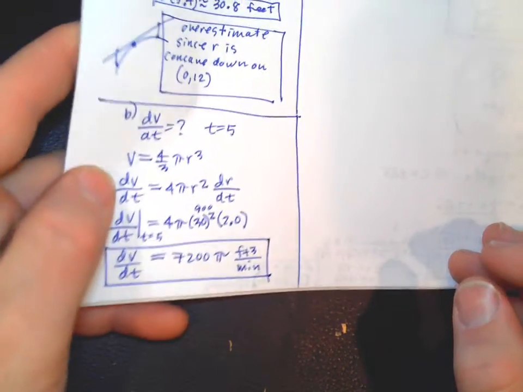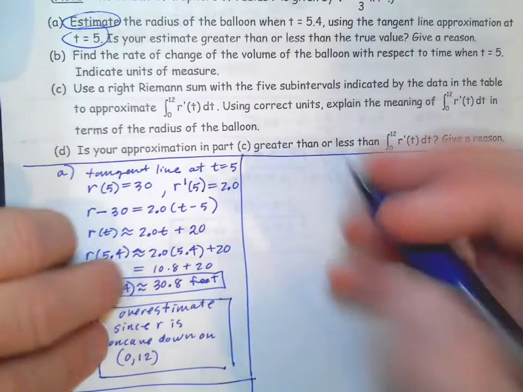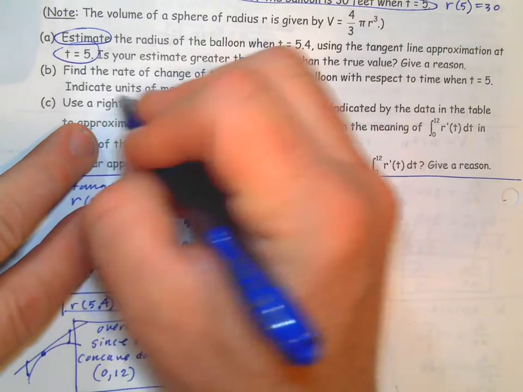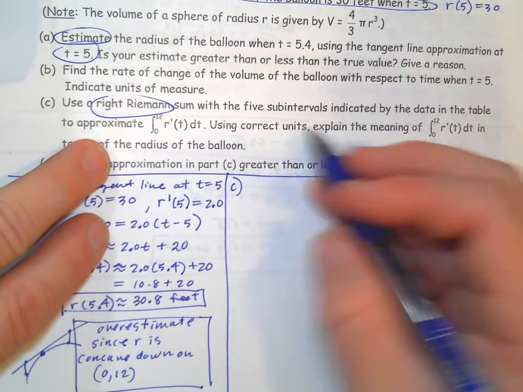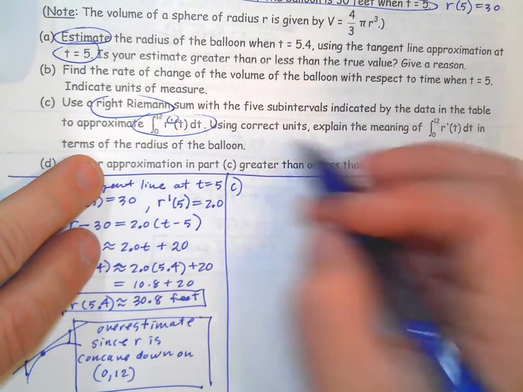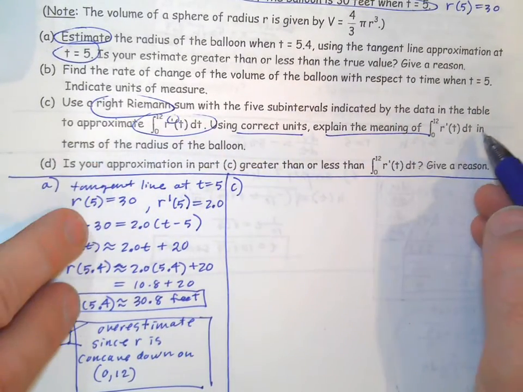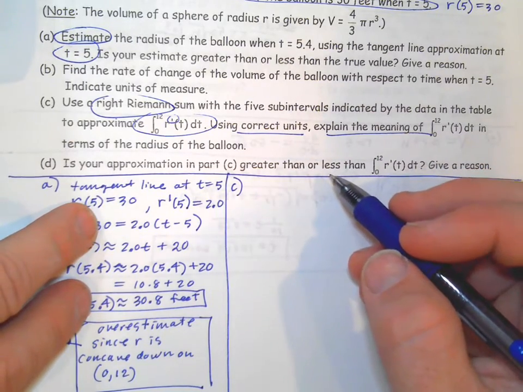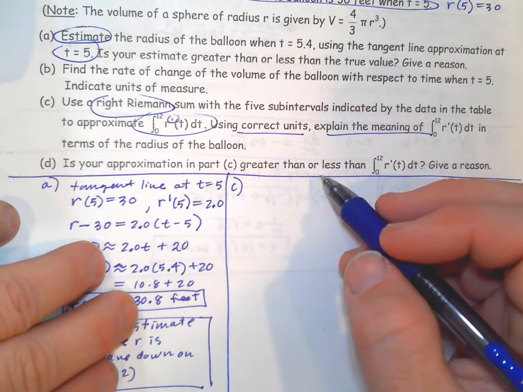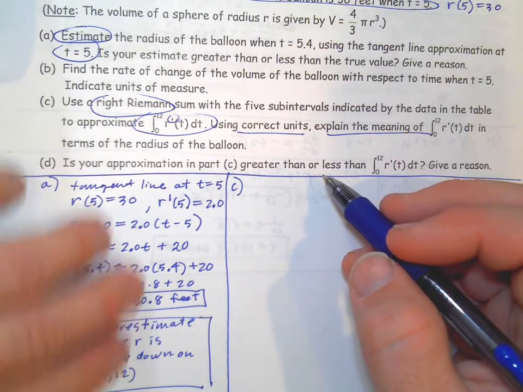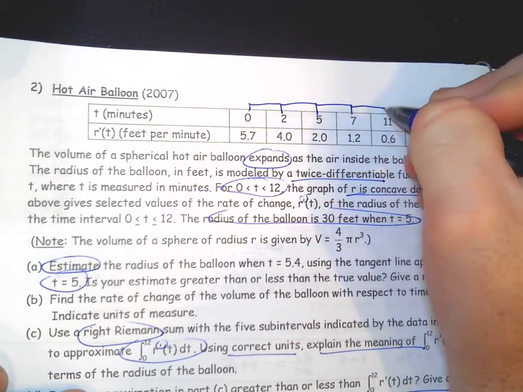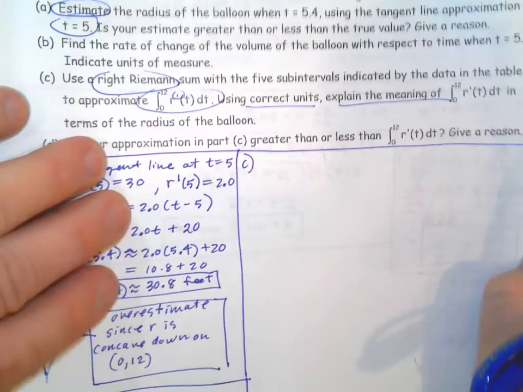Usually related rates is just one part of a larger problem like this one. Use the right Riemann sum. Those are rectangles with 5 subintervals indicated by the data in the table. Approximate the integral of the derivative using correct units. Explain the meaning of this in terms of the radius of the balloon. This is a very classic question with the table problem. So I like to draw a little graph just to help me do this. Now it says there's 5 subintervals, 1, 2, 3, 4, 5. So we're just using all values in the table.